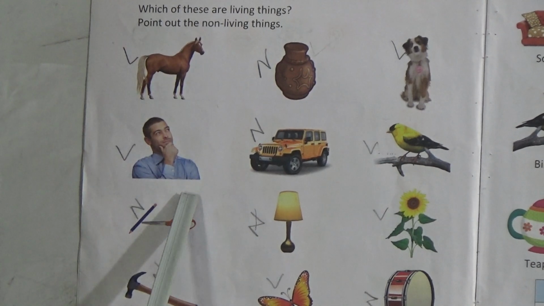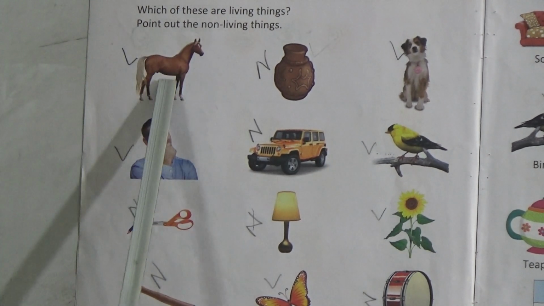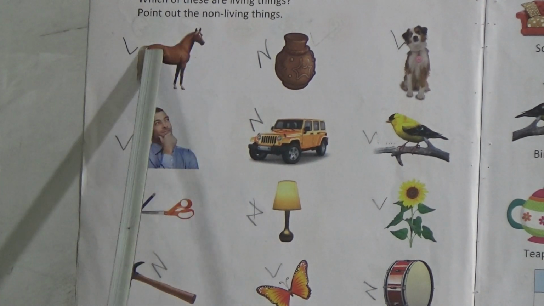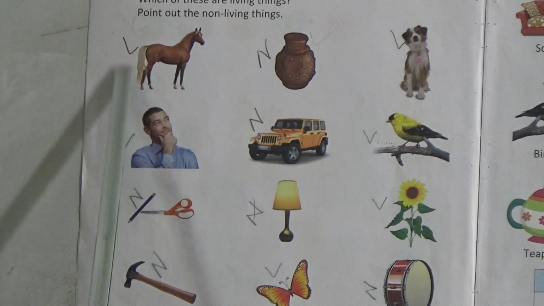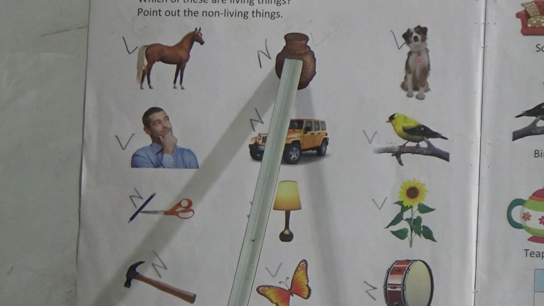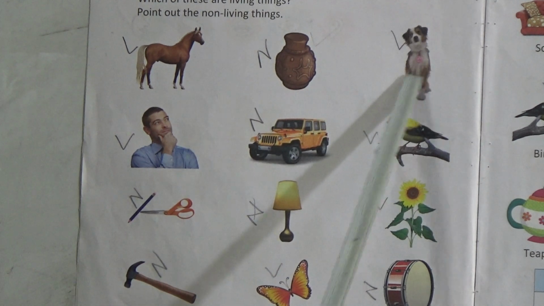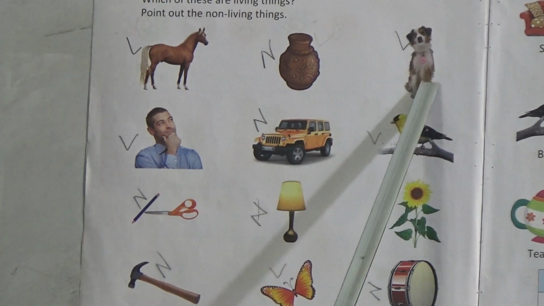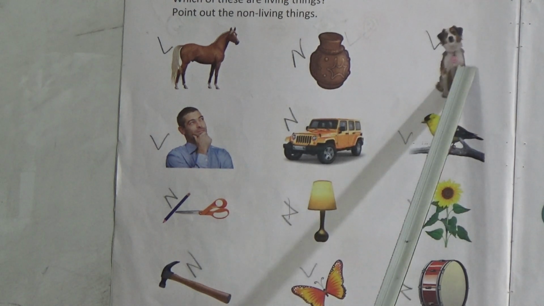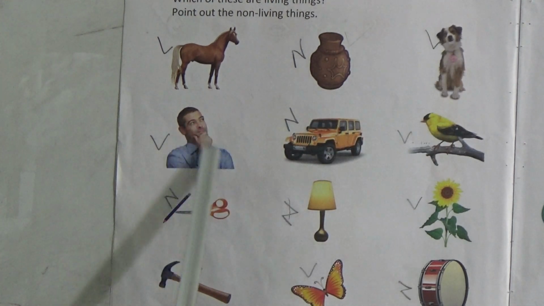Here are many pictures. Can you see? This picture is a horse. Is this living or non-living? My dear students, can you tell me if this is a living or non-living thing? This is a living thing. And this is a pot. Is this living or non-living? This is a non-living thing. Now here is a picture of a dog. Can you say what this is? Is this living or non-living? This is a living thing.